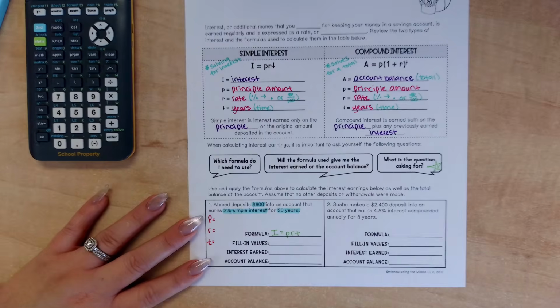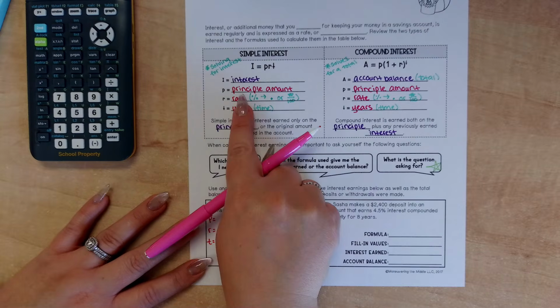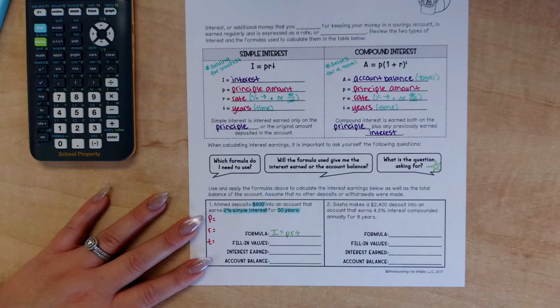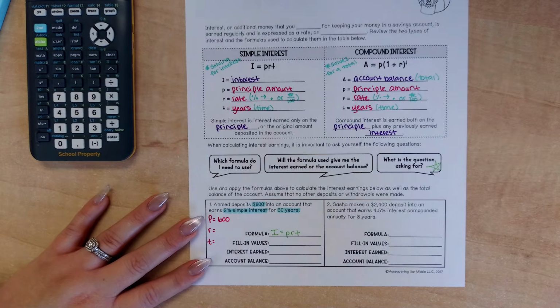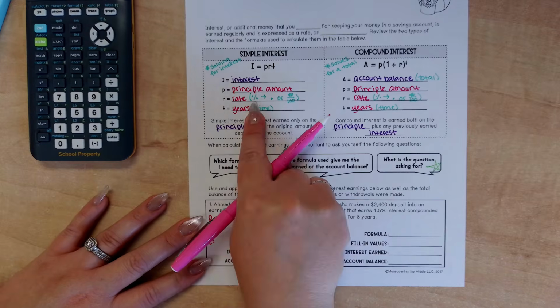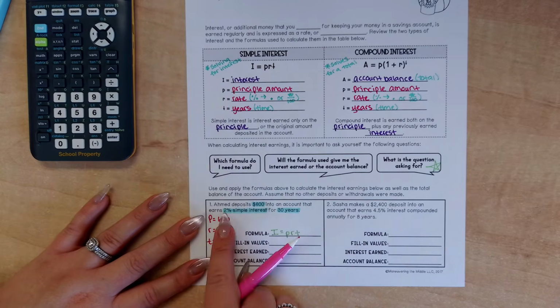Perfect. P stands for principal amount. How much money did we start with? We started with $600. Perfect. The rate. Rate is expressed as a percentage. The percentage given was 2%.